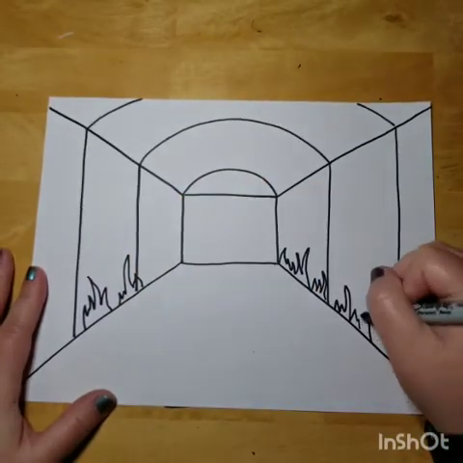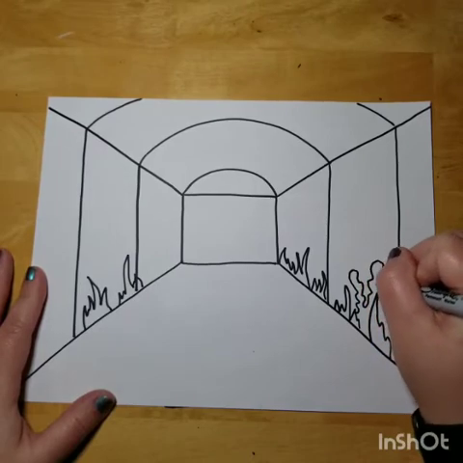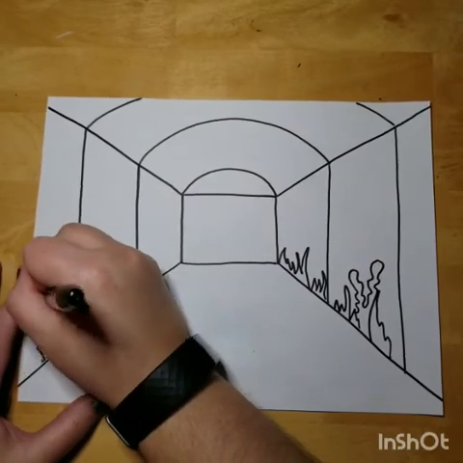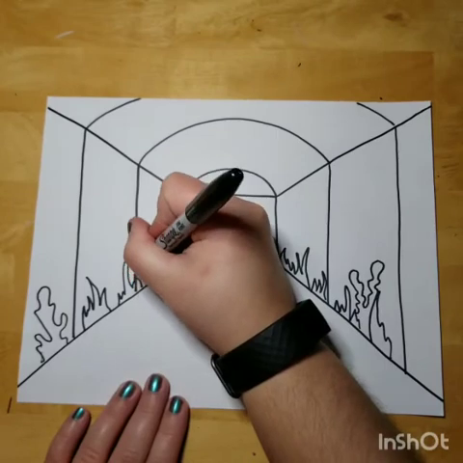You could even have like coral. Those are usually those pink things that will be under the ocean. Maybe I'll do some over here. Yours does not have to look exactly like mine.